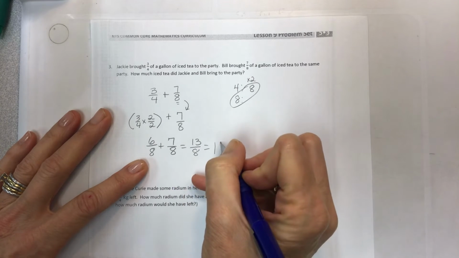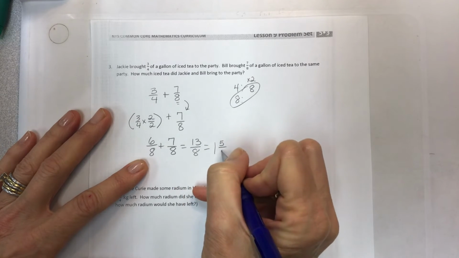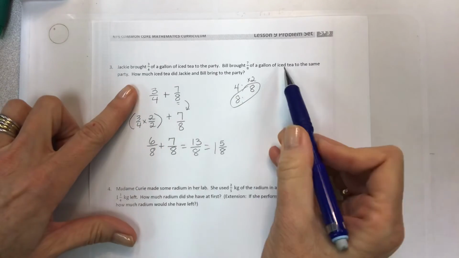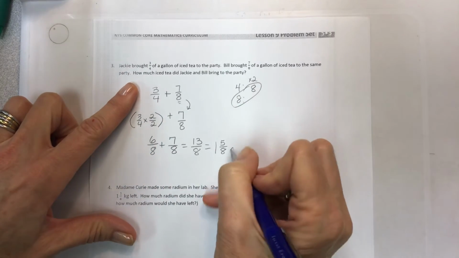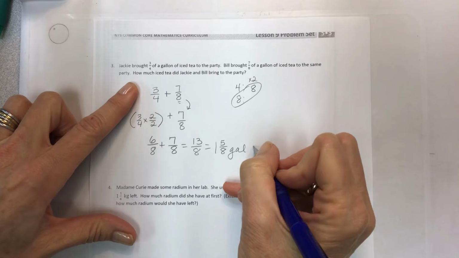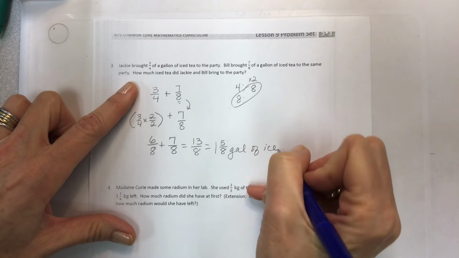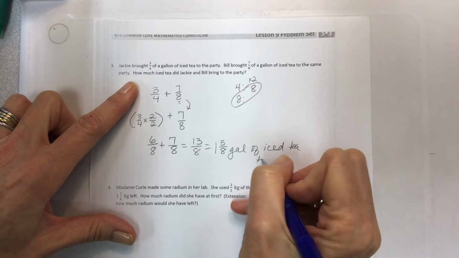So 8 fits into 13 one time, with 5 left over. And go back and read what you're finding. How much iced tea? Gallons together of iced tea together.